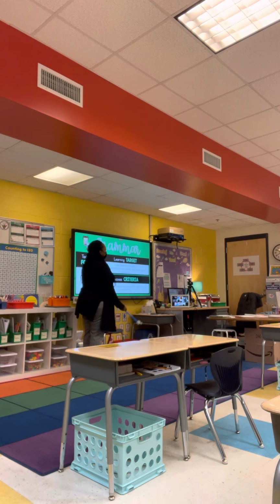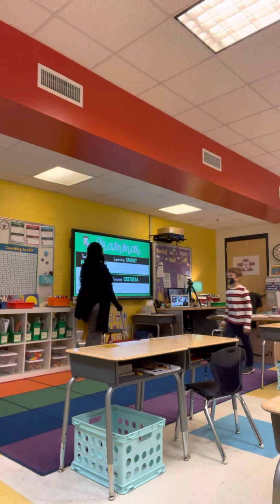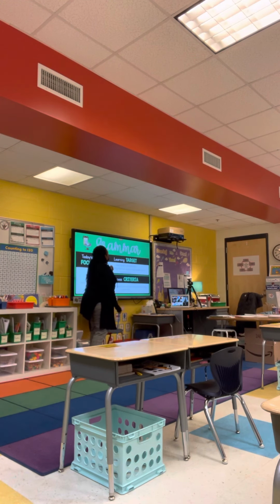We will talk about contractions. Our learning target is I can read contractions, and also I can identify the two words that make up a contraction. And our success criteria is I know I have it when I use correct contractions in my sentences.